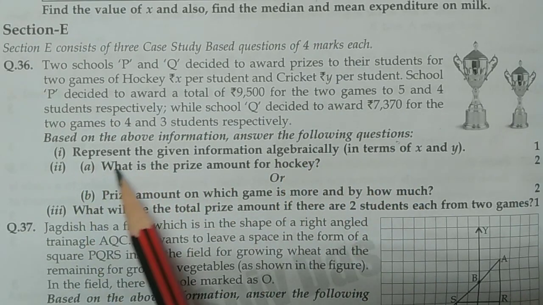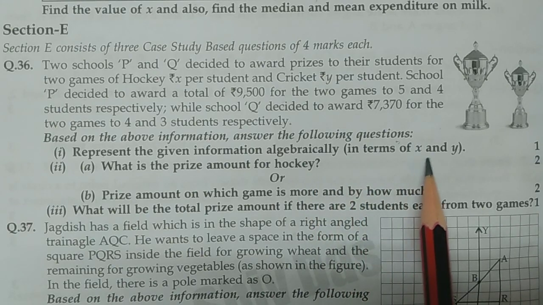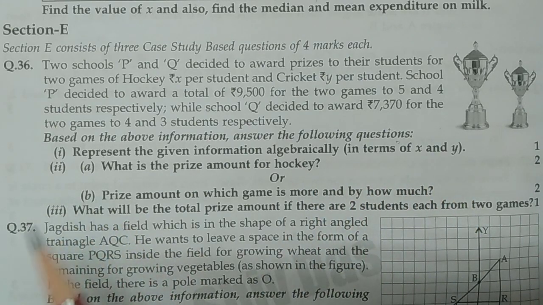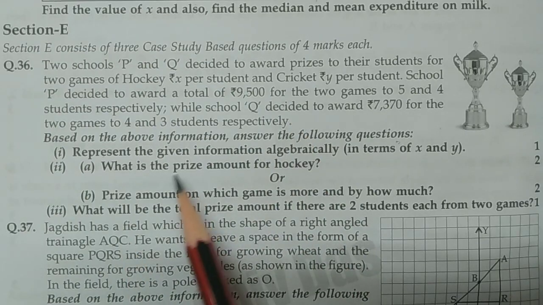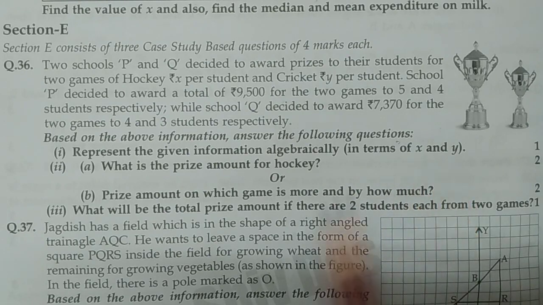So one, represent the given information algebraically in terms of X and Y. You have to give here. Or second, what is the prize amount for hockey? Okay, or there is an option: prize amount of which game is more and by how much. Next, what will be the total prize amount if there are 2 students from each of the 2 games?